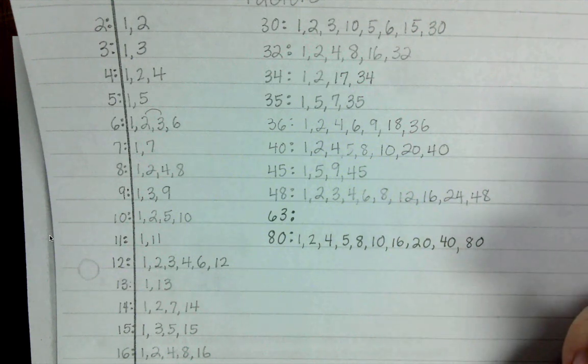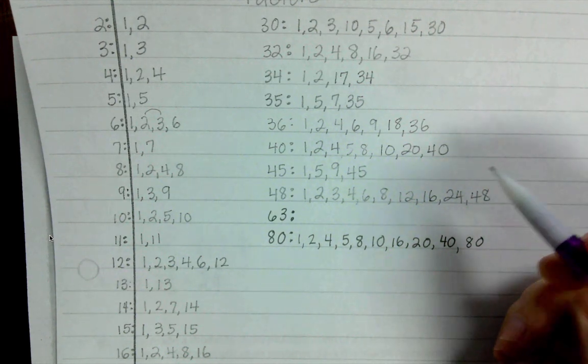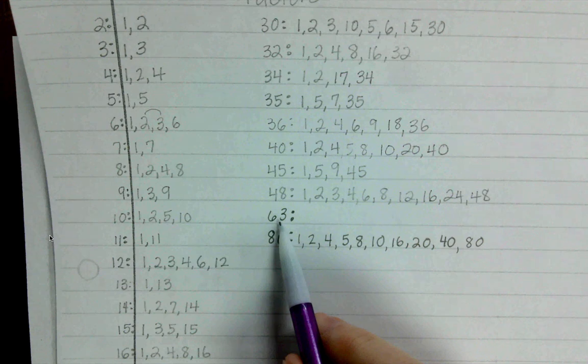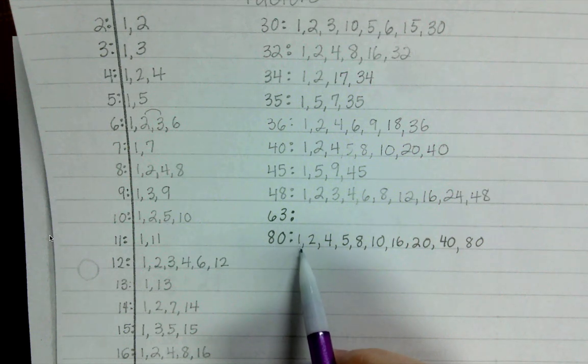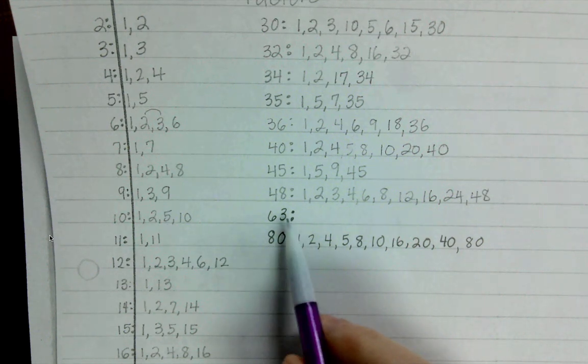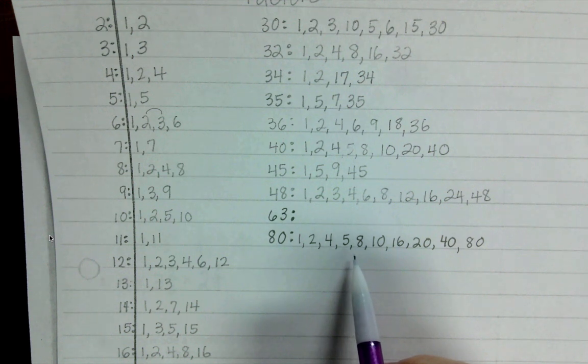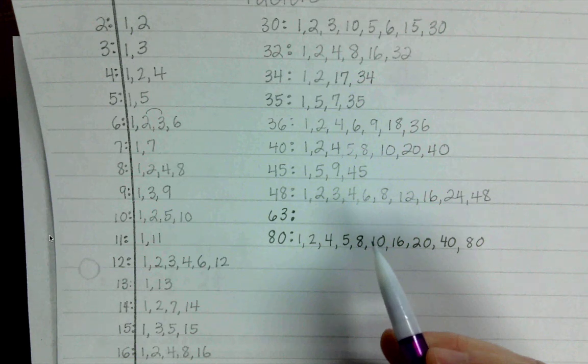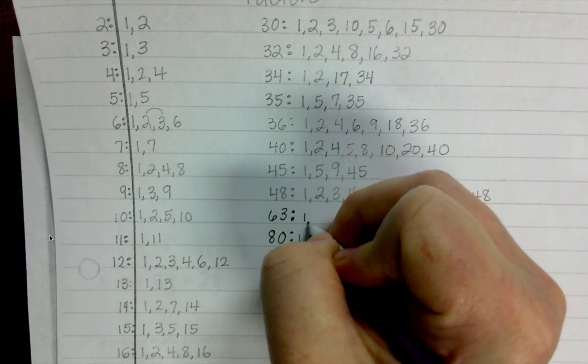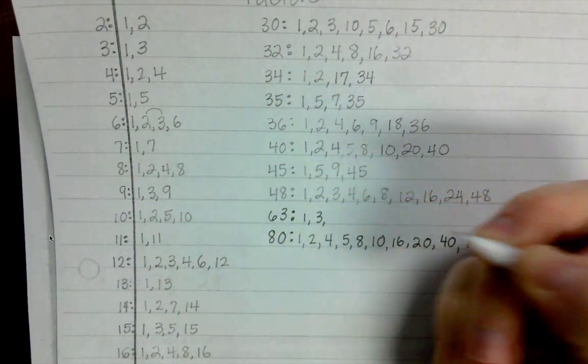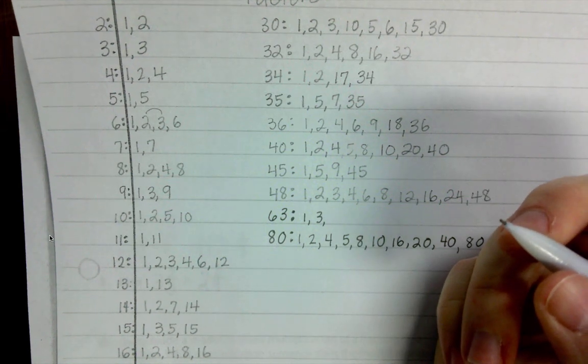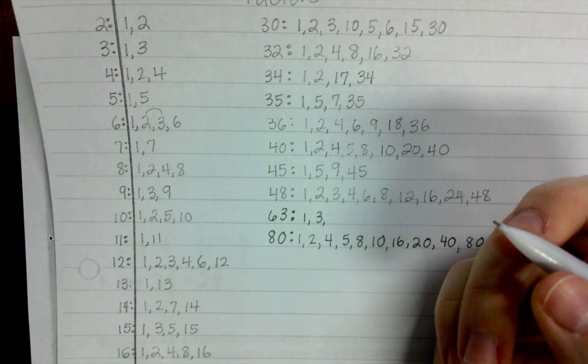Okay. So with these numbers being so big, I would go through and try to see, do any of these go into 63? And if I'm going through, 2 does not, 4 does not, 5 does not, I'm going to guess. Let's see, 63 divided by 8. Nope. But I know I have 1, 3. Nope.